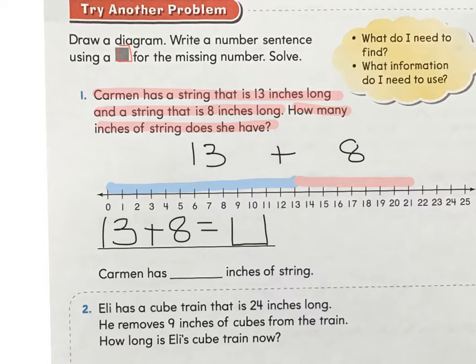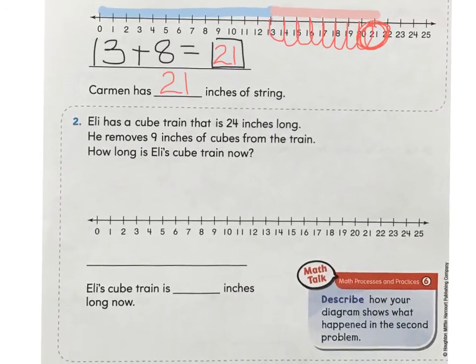So we're going to draw a box to represent the number we don't know. And now with the help of the number line, I'm going to use the count on method to find my answer. So I'll start at the 13 and count up to the end of the red string. 1, 2, 3, 4, 5, 6, 7, 8. Looks like 21. So 13 plus 8 is 21, and Carmen has 21 inches of string. Let's now move on to problem number 2.